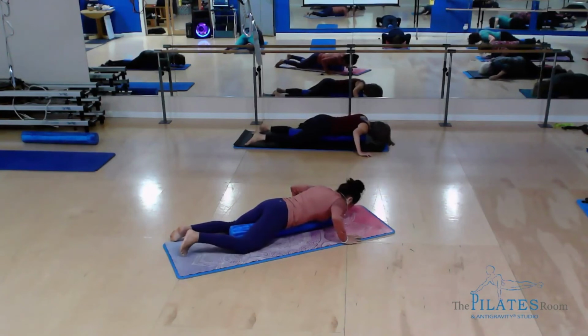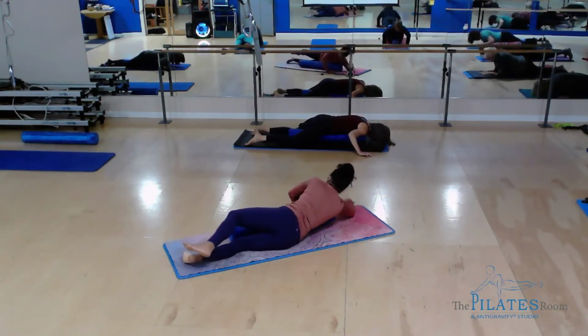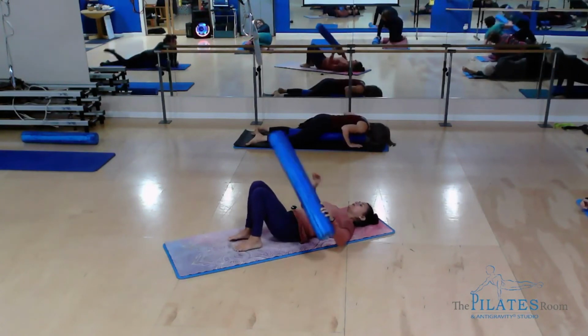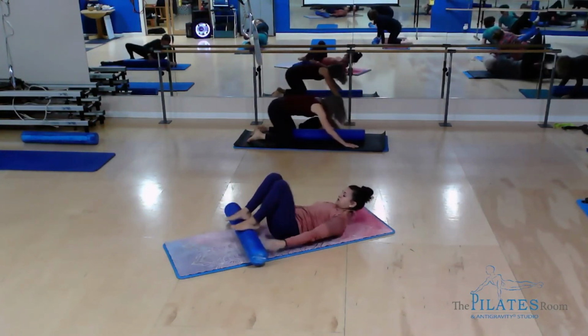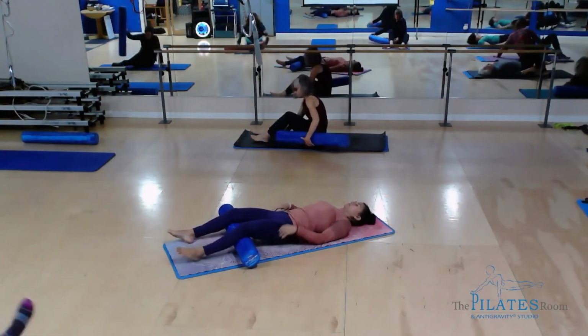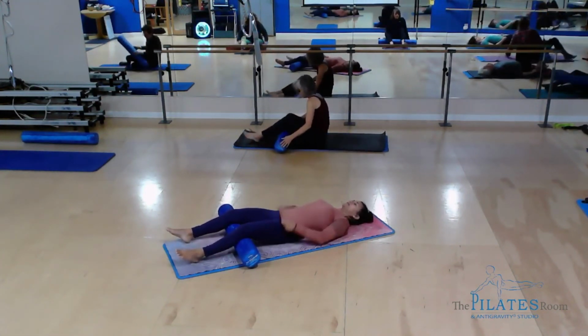Awesome. Let's go ahead and roll off of the roller. Come to lie on your back. We're going to finish up with the roller under the back of your knees. This is going to be our last spot today. So send the roller down. Lie the back of your knees on top of the roller.